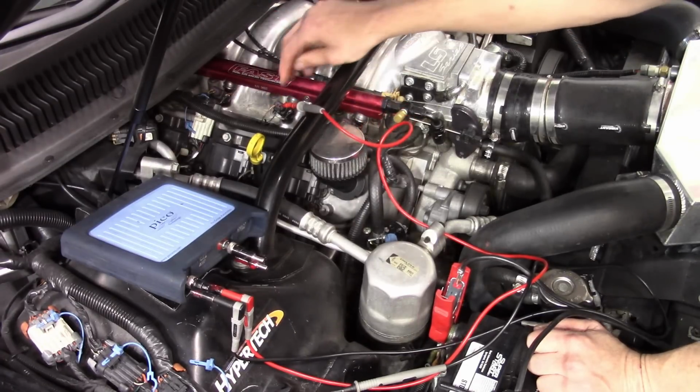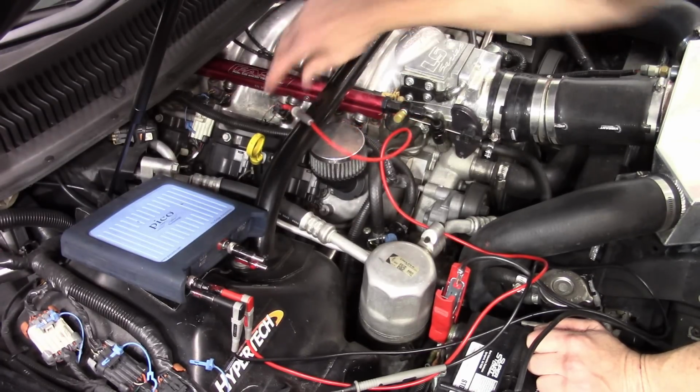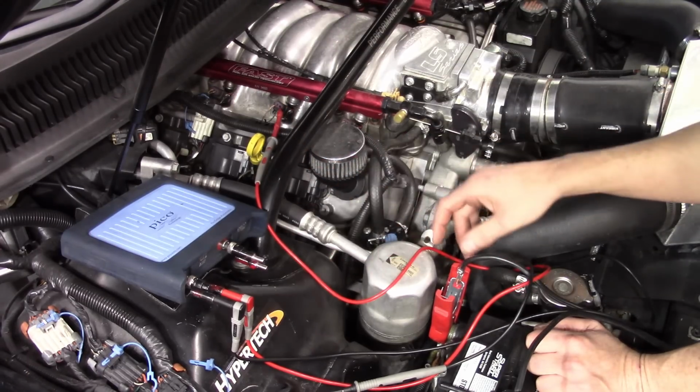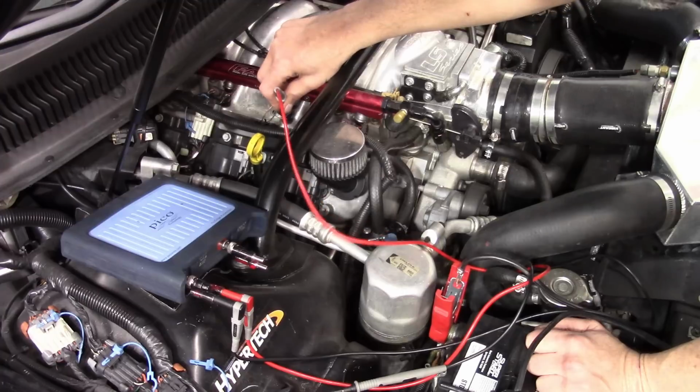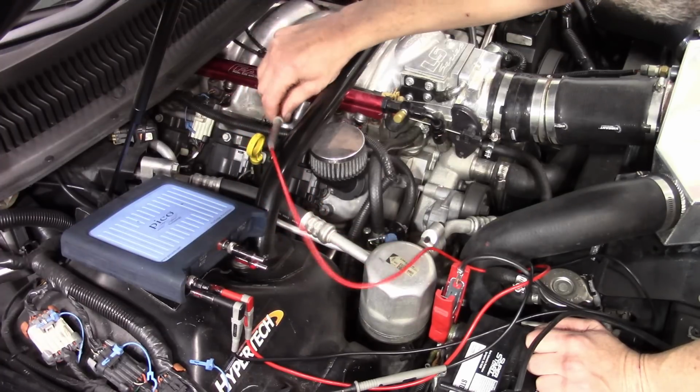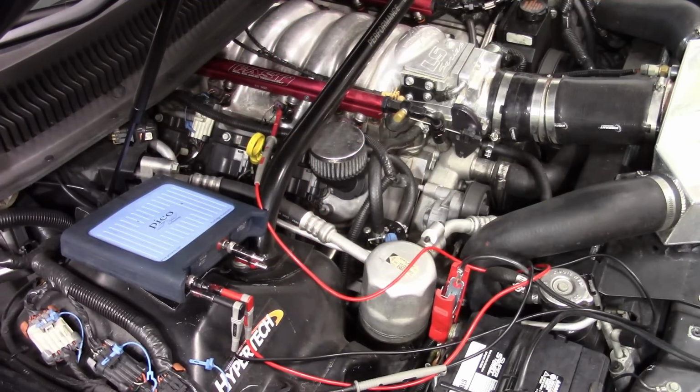Okay, that's making connection. Again, we want to be very careful we don't have our wire running against anything that's moving in the vehicle, that we don't cross up with anything. Looks good. Let's hook up to the computer.